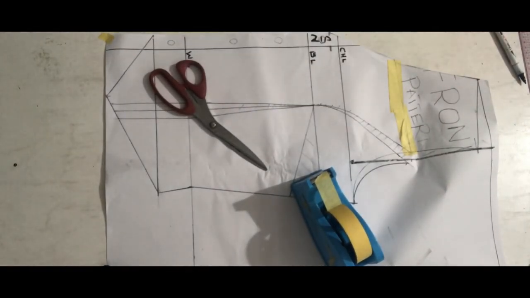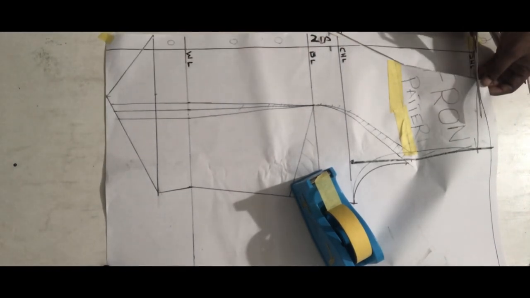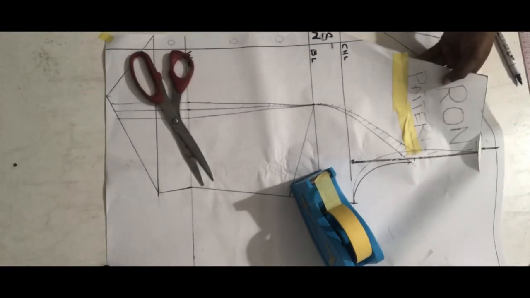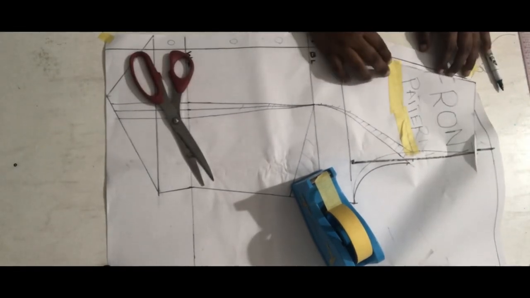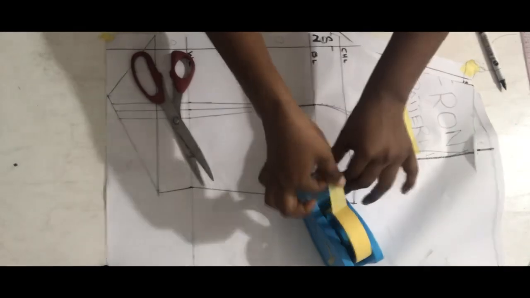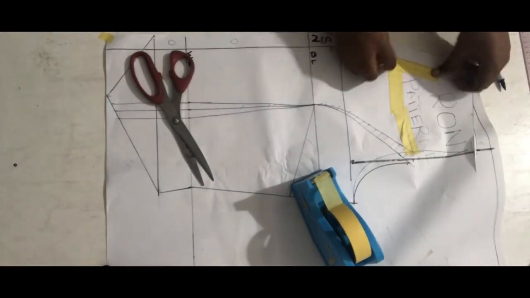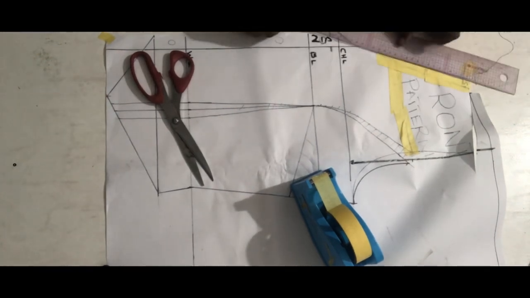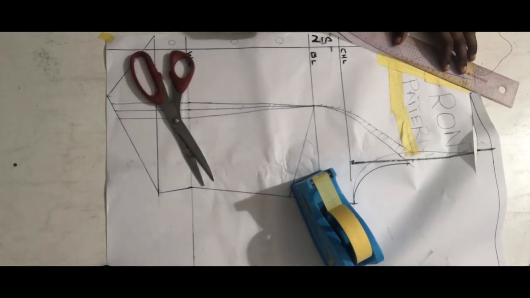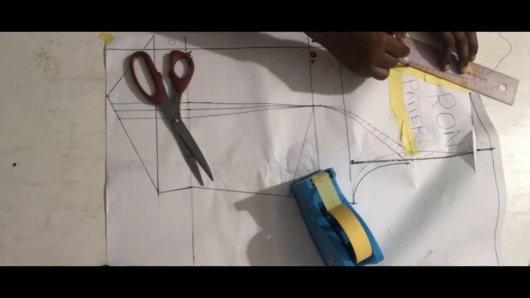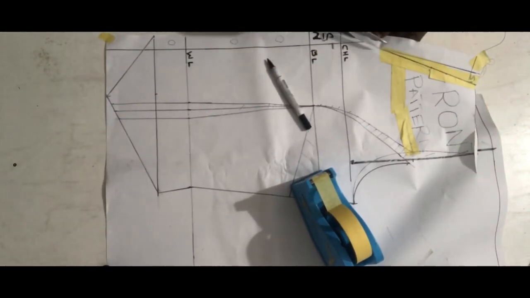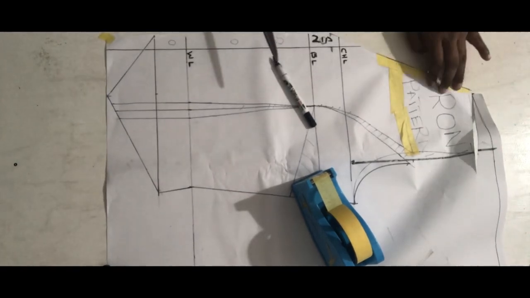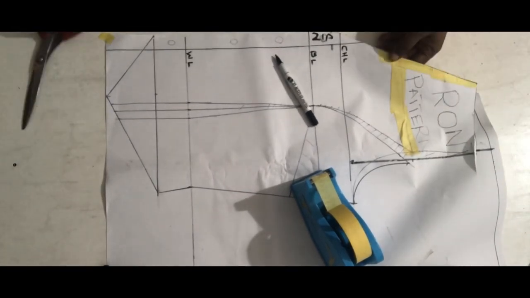So I'm going to tape it down and I'm going to redraw. And I'll cut.